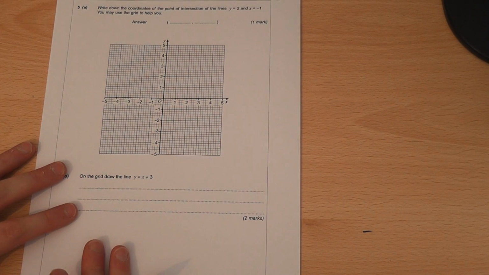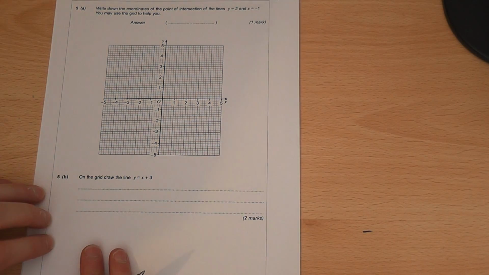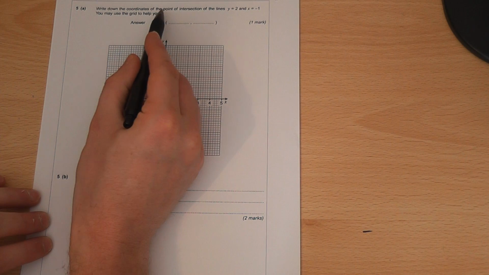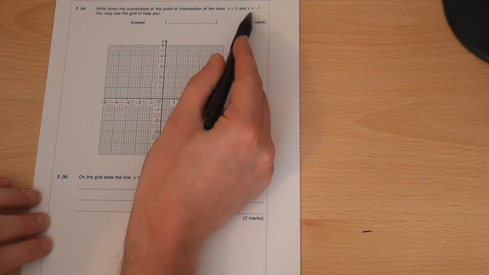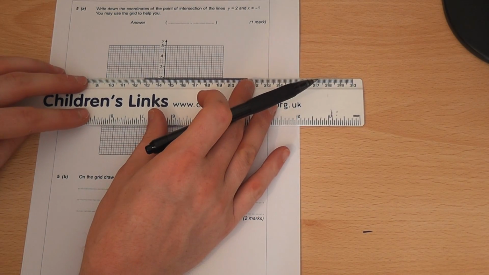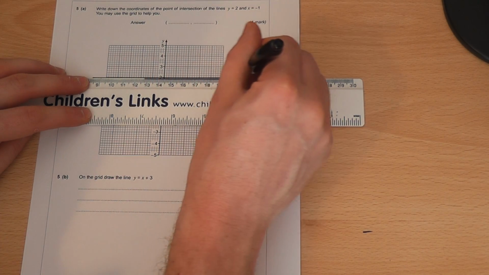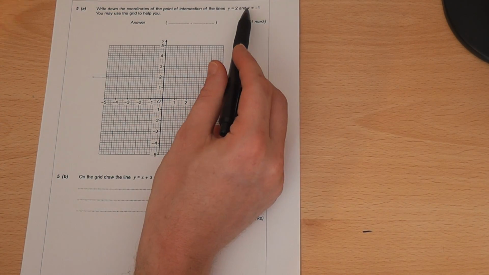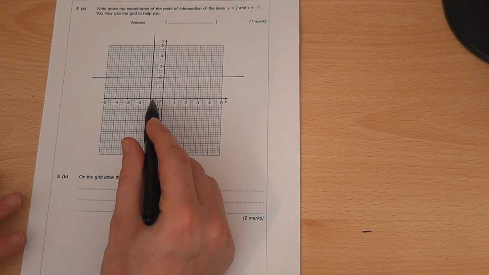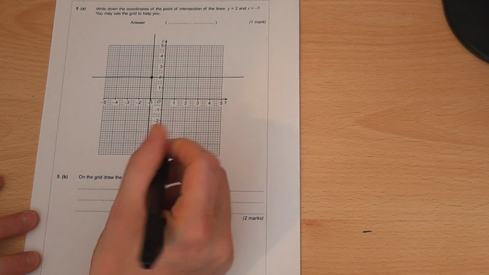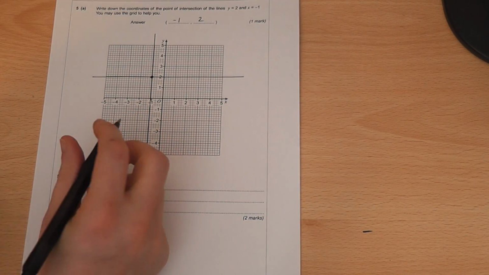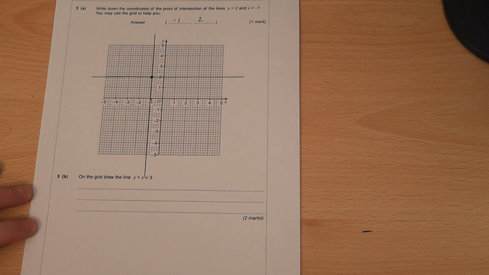Now, question 5 is an important question, using the grid to help us. Write down the coordinates of the points of intersection of y equals 2 and x equals -1. Well, y equals 2 is a horizontal line passing through y equals 2. X equals -1 is a vertical line passing through the coordinate x equals -1. So this coordinate here has an x coordinate of -1 and a y coordinate of 2. So therefore this is where those two lines intersect.